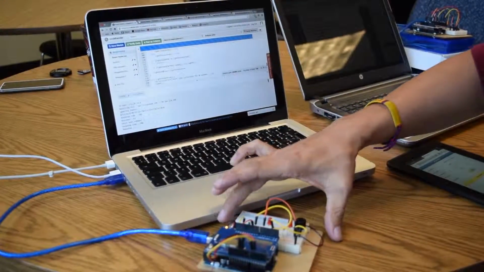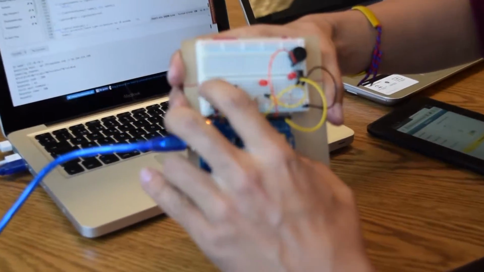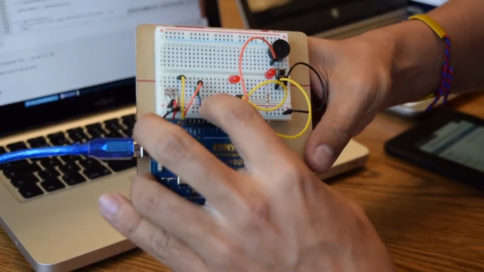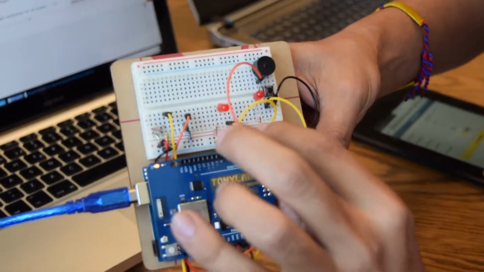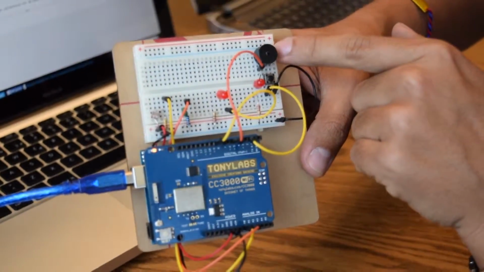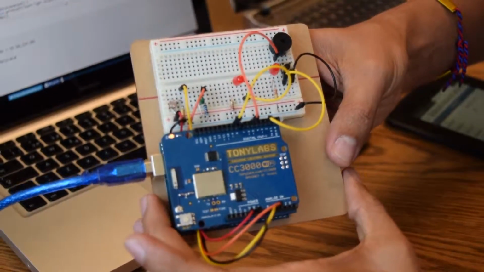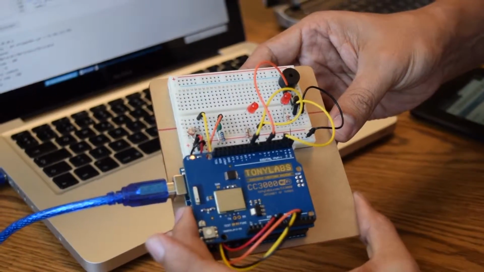So our circuit has a resistor with a light photocell, then a temperature sensor. This is our LED, and we also included a buzzer so that when the temperature goes above some reading, it will start a fire alarm.